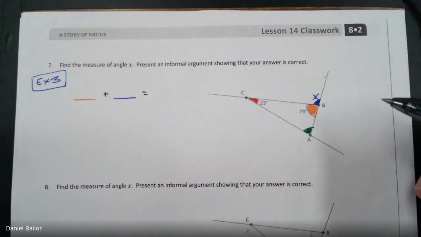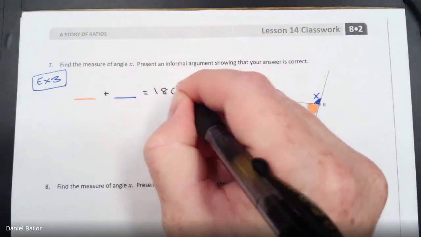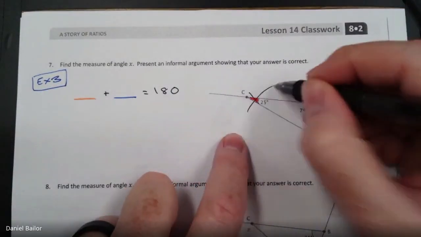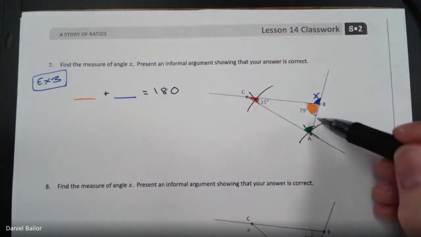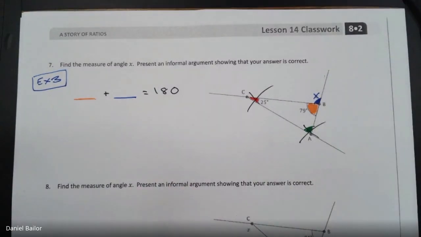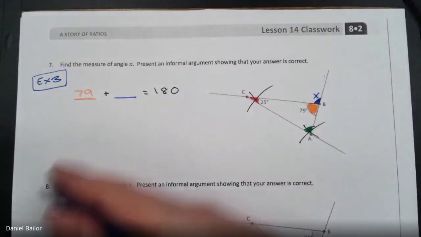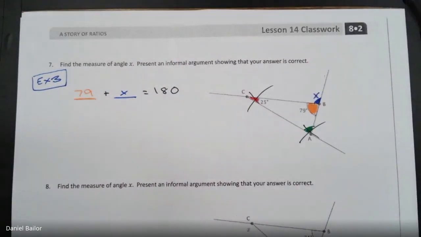And in your notes, and yesterday we talked and said, a straight line is 180. So red and green don't even matter. I don't need them. Orange and blue make a straight line, and they tell me the orange is 79, the blue is what's missing, and the straight line is 180.